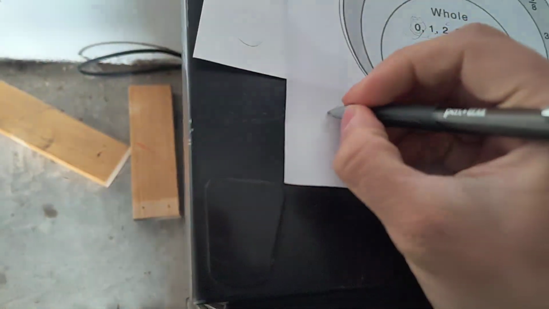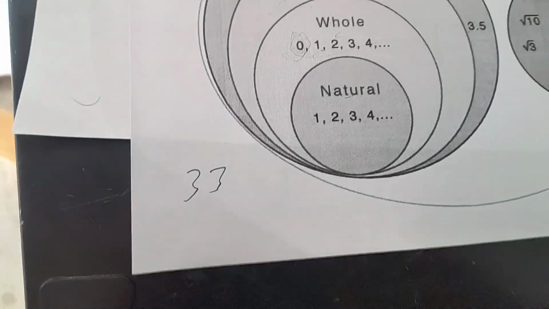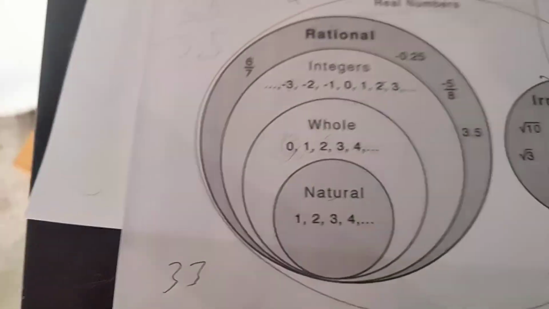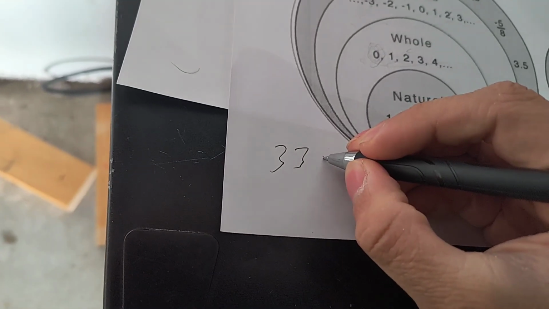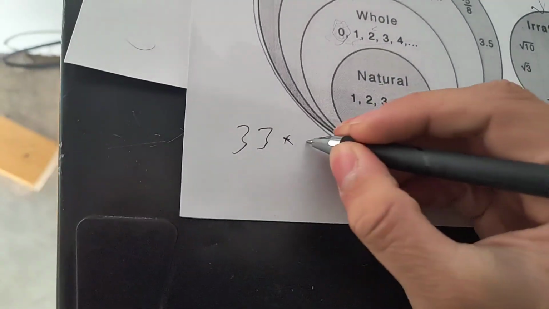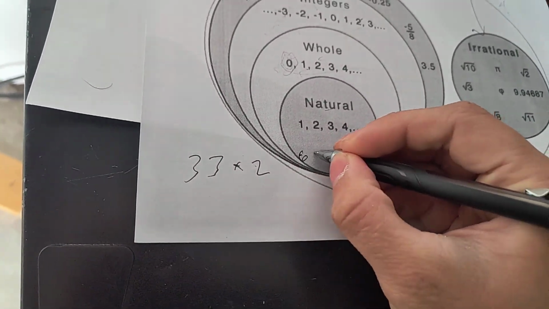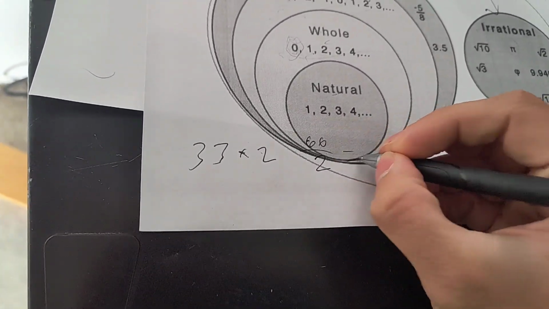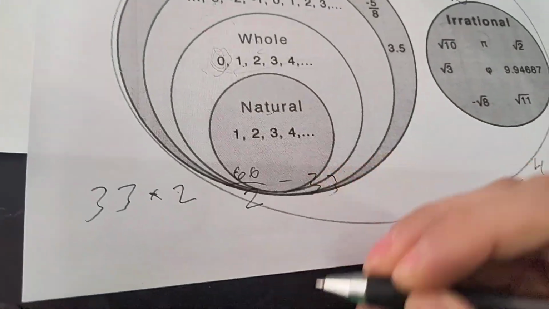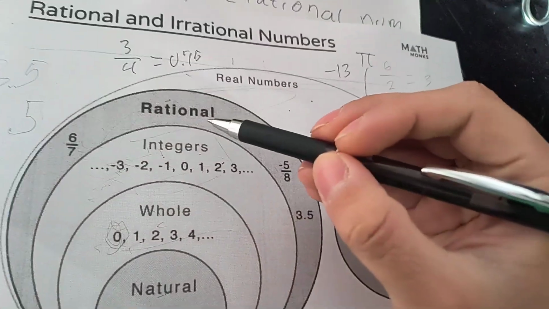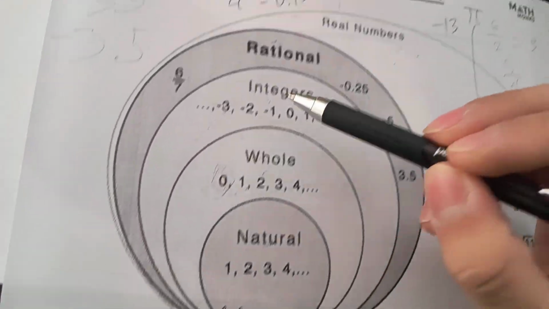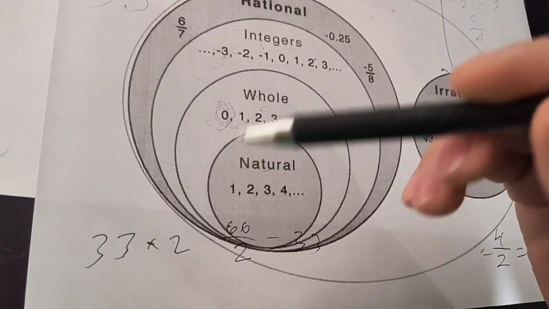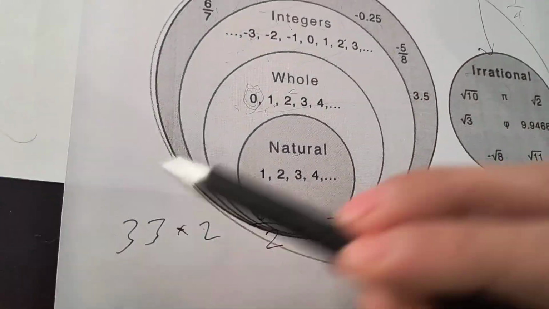Okay, what about 33? 33 can also be represented as a fraction, because if I were to multiply 33 times 2, that would be 66, then 66 over 2 is equal to 33. So that's a fraction of 33. So it's a rational number. It's not negative, but it's positive, and integers include the positive ones.